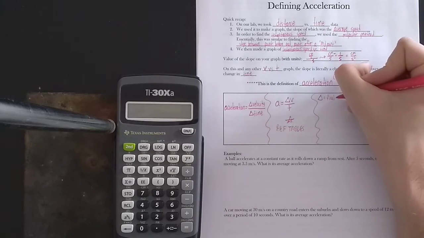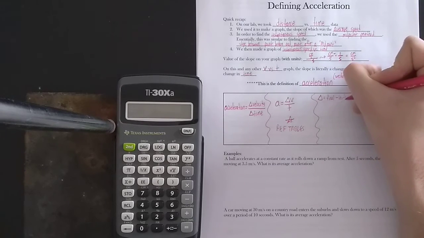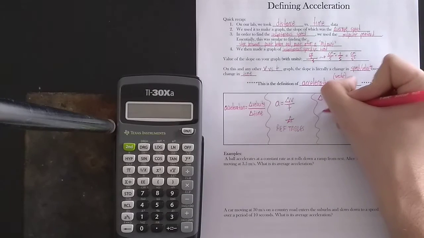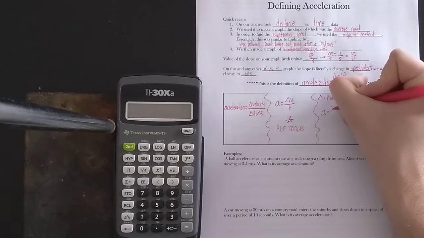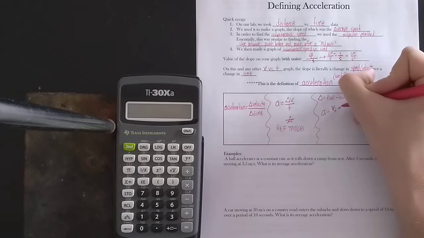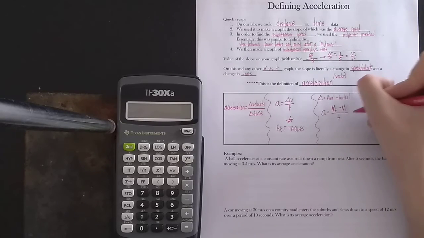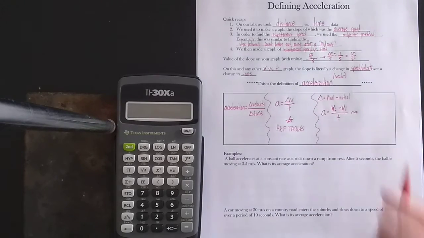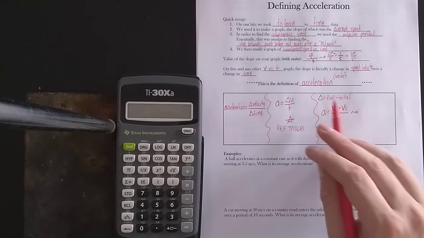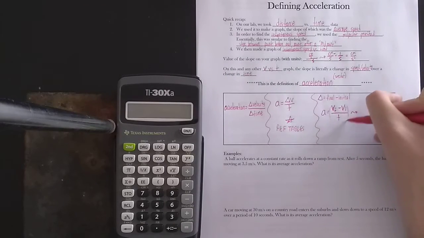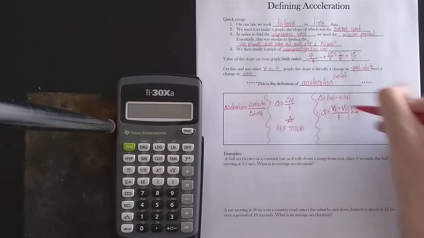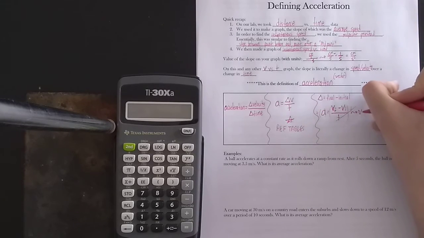The final amount of something minus the initial amount of something. So in this case, it would be A equals VF, the final velocity, minus the initial velocity over time. But I can rearrange this, can't I? If I multiply both sides by t, that'll get rid of these t's, and I'm left with VF minus VI equals A times t.